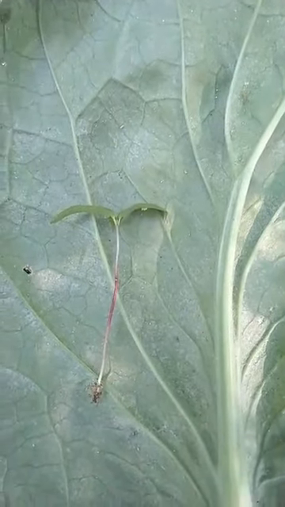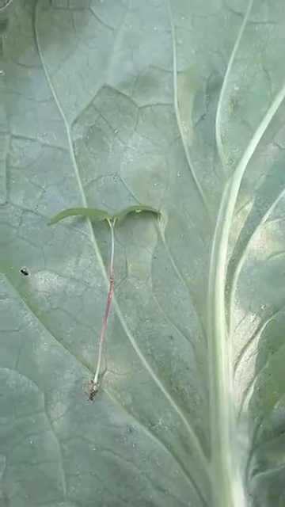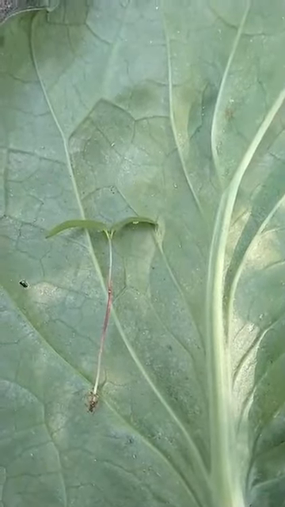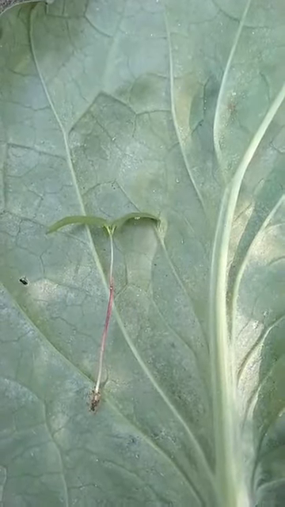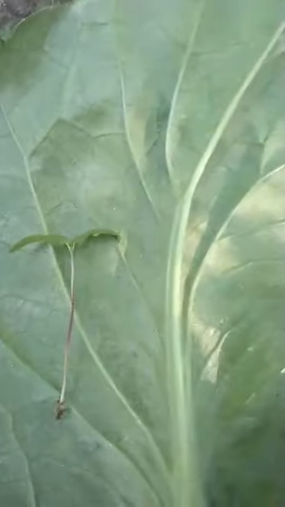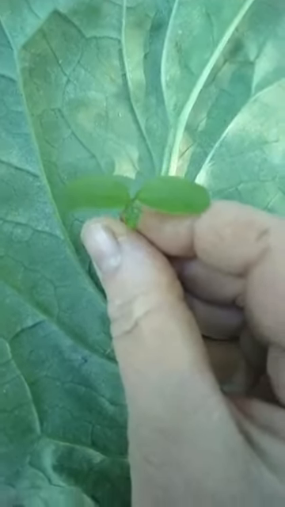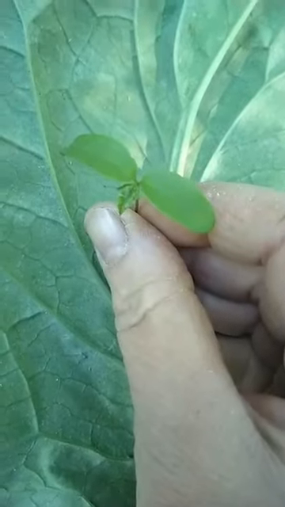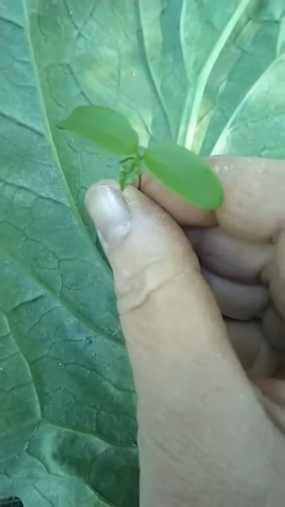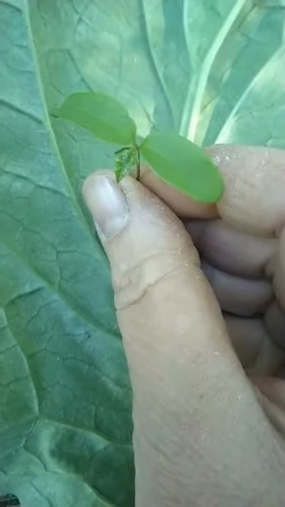And then if you look at the little seedling, you notice that emerging from what was the original seed are 2 leaflets. These are called seed leaves. And then in the center, you see the true leaf, or an indication of what the adult leaves will look like.